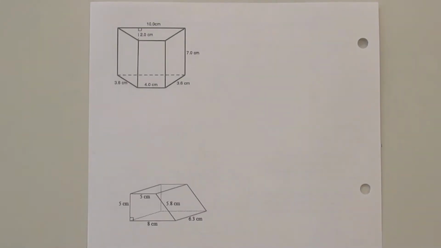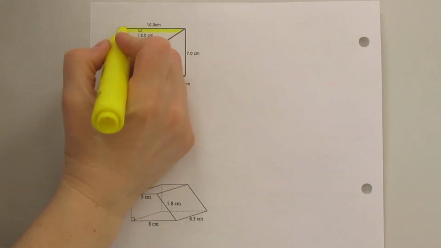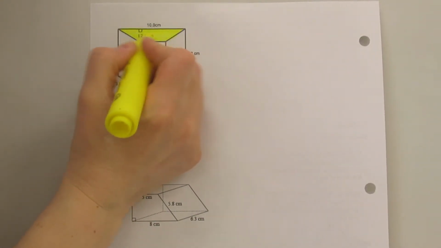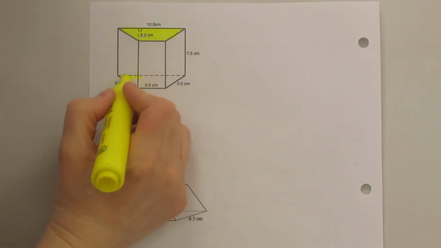Okay, so we're talking about the trapezoidal prism. We're on the back side of the notes. We still have to identify first the trapezoid. Where is the trapezoid on this trapezoidal prism? And for this one, the trapezoidal bases are the top and the bottom. You can highlight just one or you can highlight both of them.